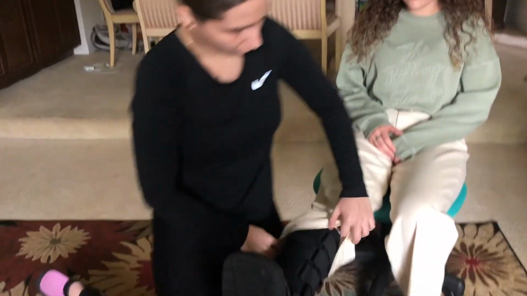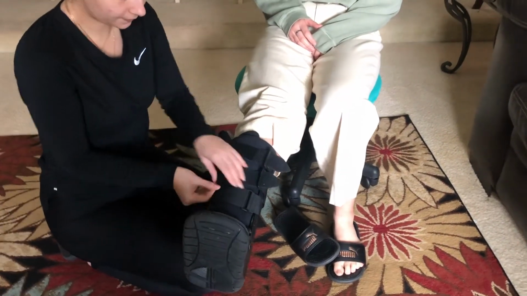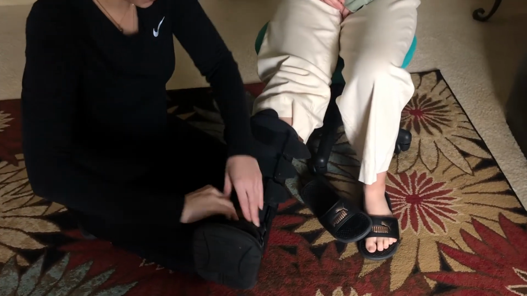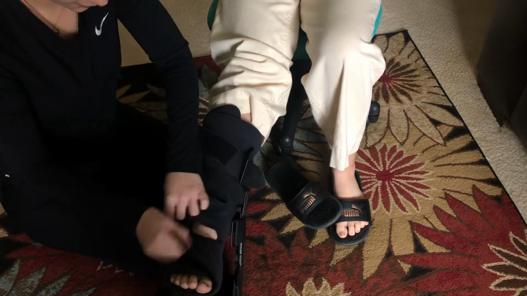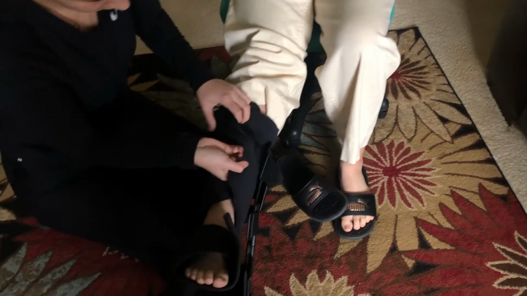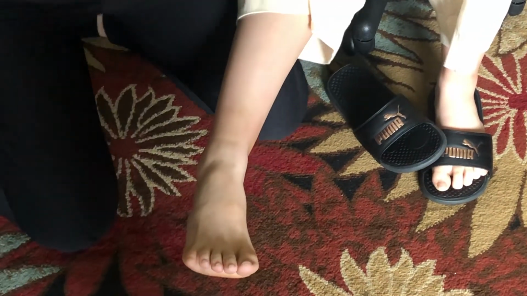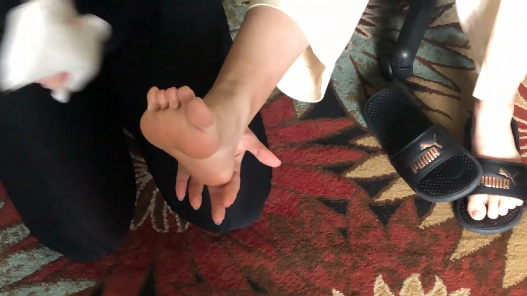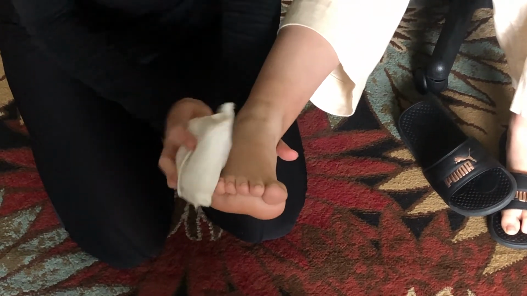So she would remove the boot, and I'd tell her to elevate it with a chair or something and then ice it laterally where it hurts. And that is acute treatment.